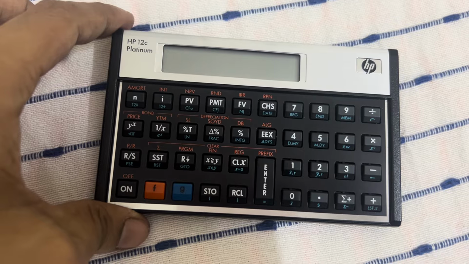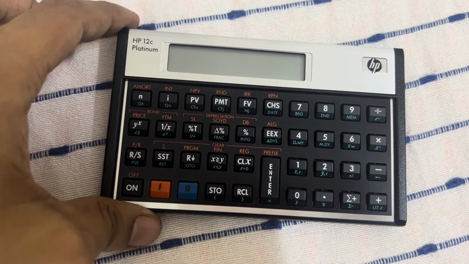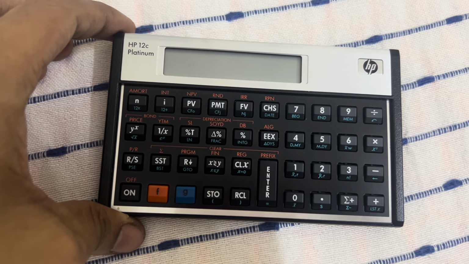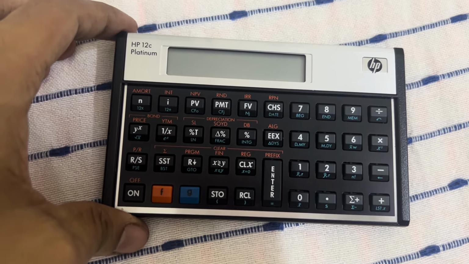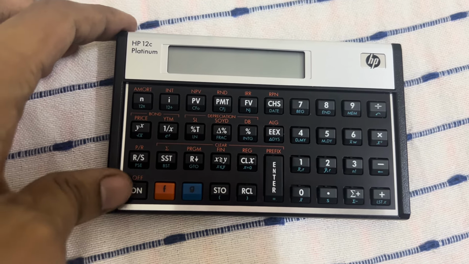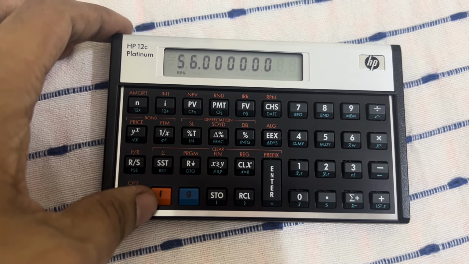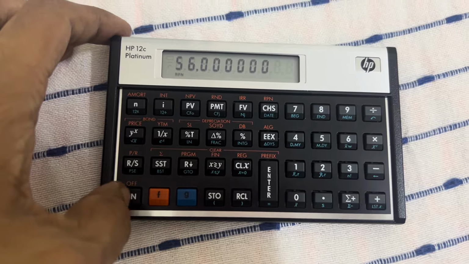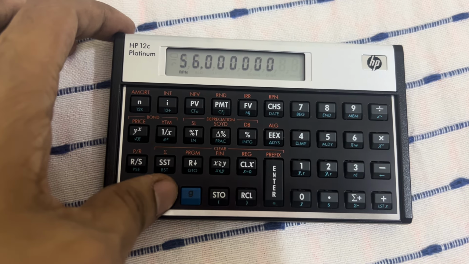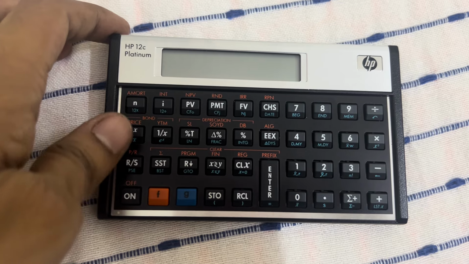Only those who know how to use it and know the power of programmability in this calculator can utilize it to its fullest potential.